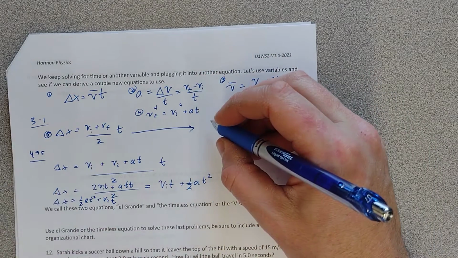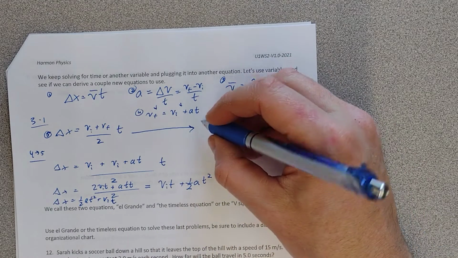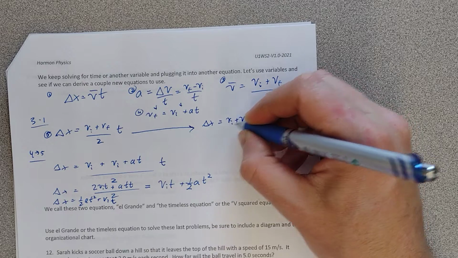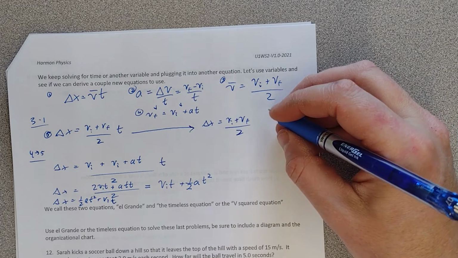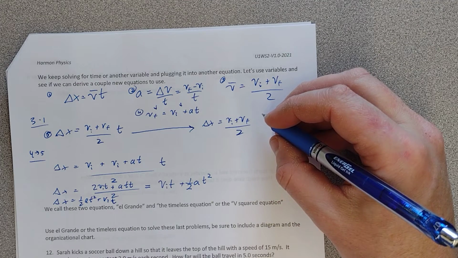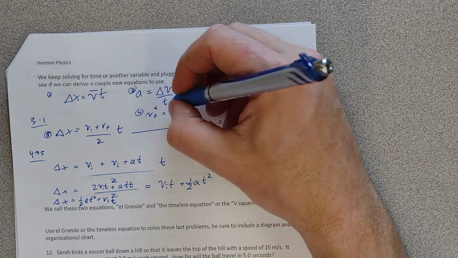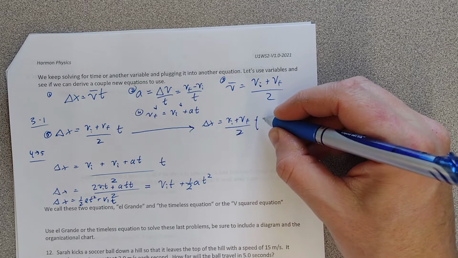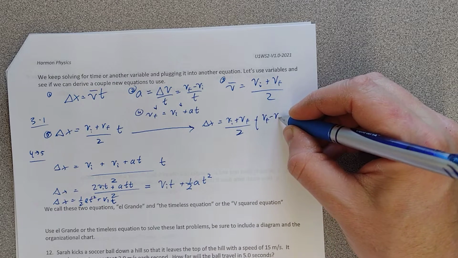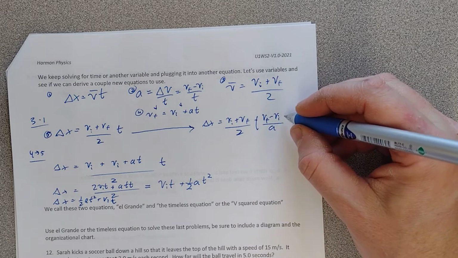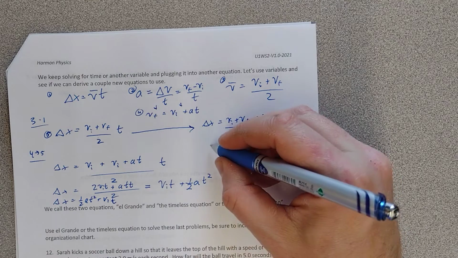So you get delta x equals v initial plus v final over 2, and then we solve this equation for time, right? So it's times v final minus v initial over a. All right, and you get this wacky thing.